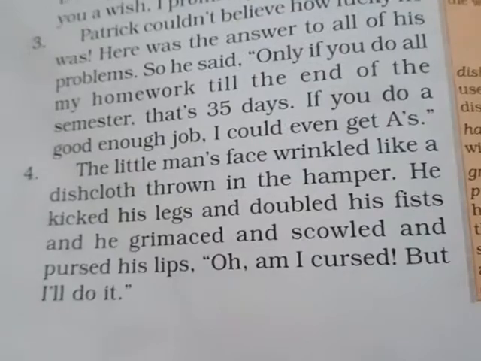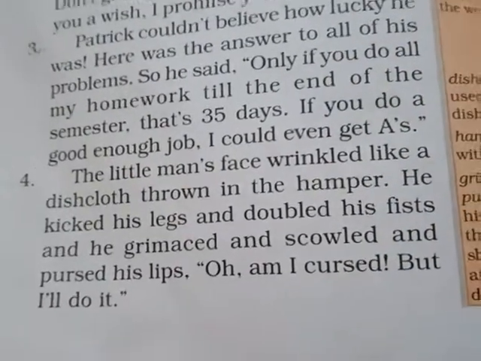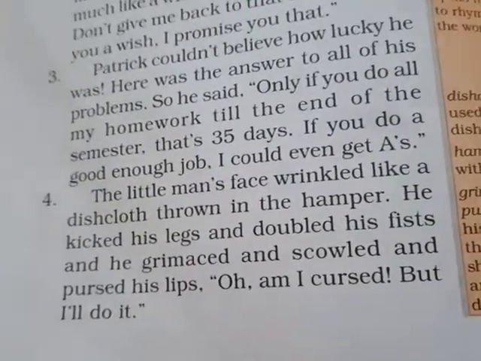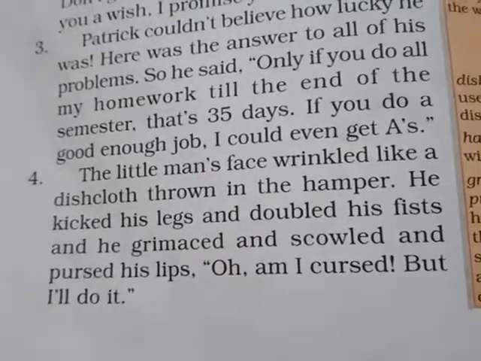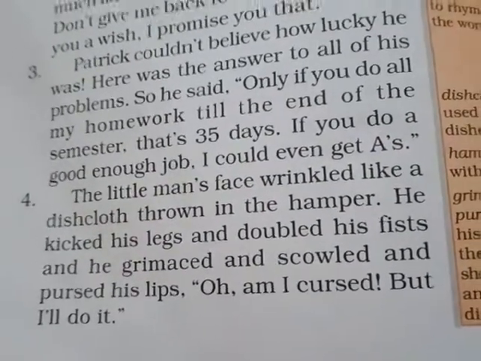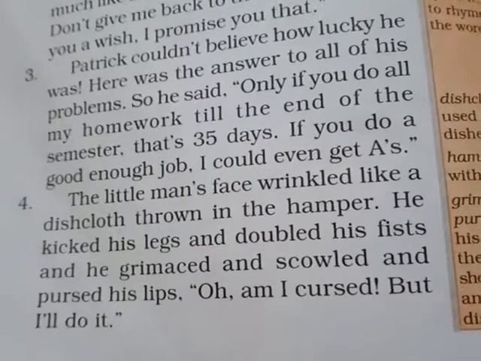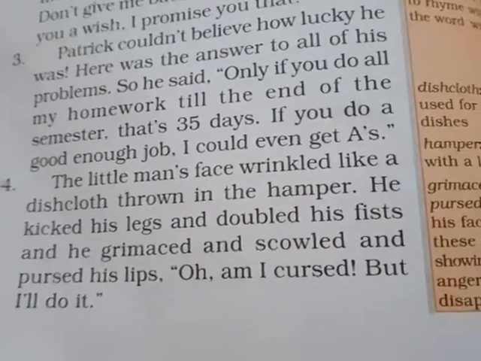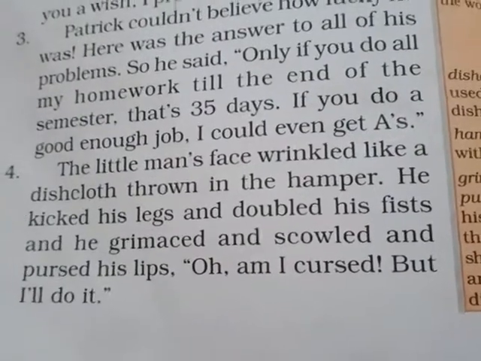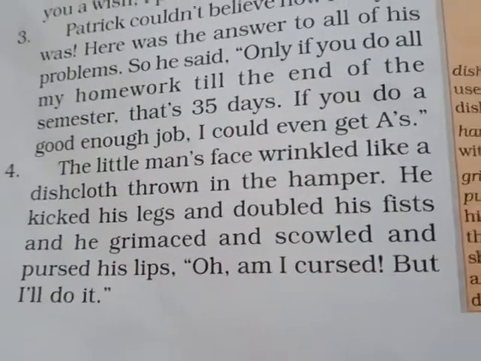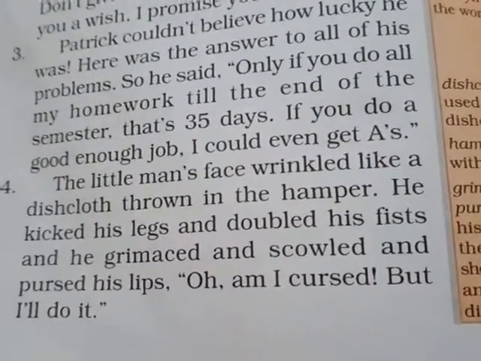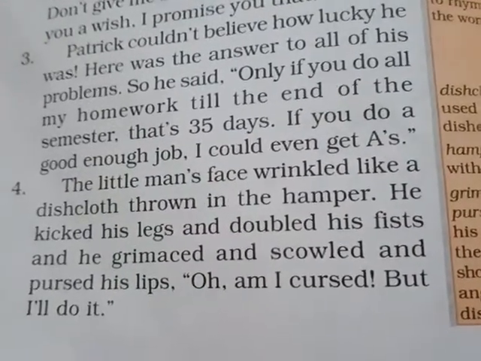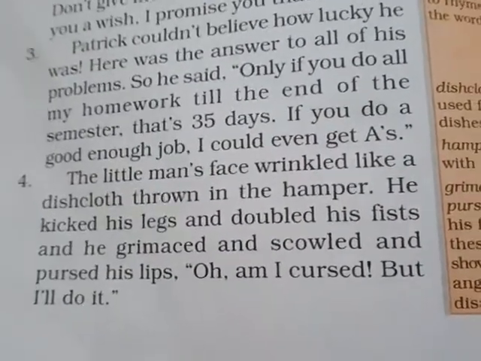We must have seen how these dishcloths look. They remain all crushed and look old, right? In the same way his face looked, because he was not happy at all. Also he kicked his legs in his anger and doubled his fist. He tightly closed his fist.